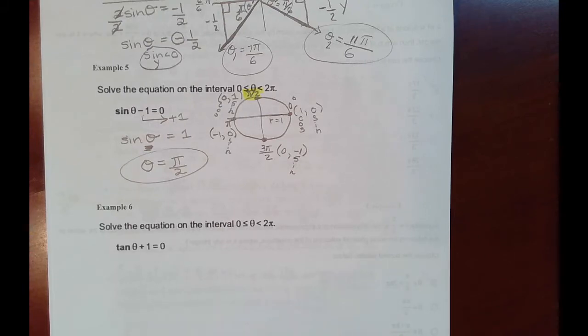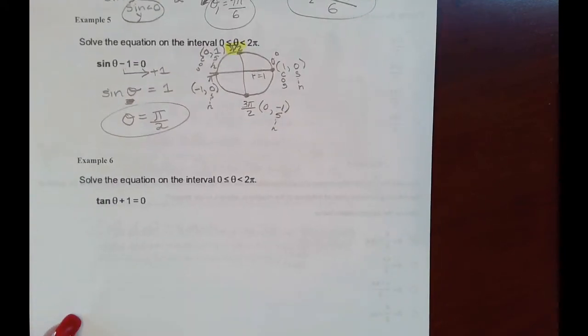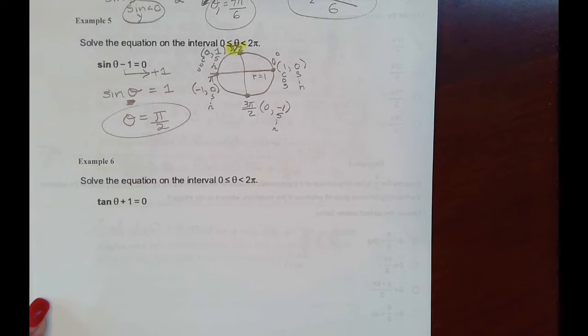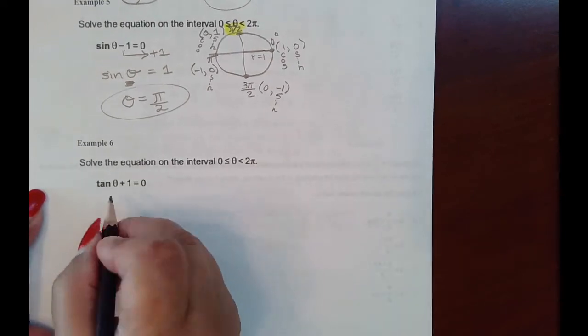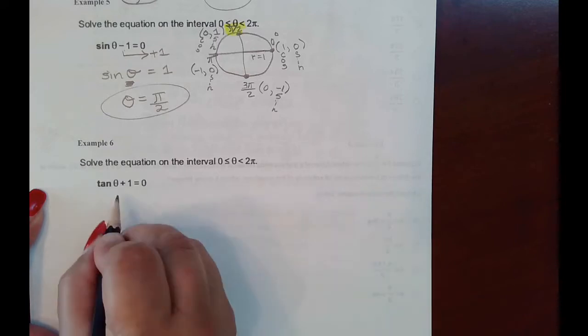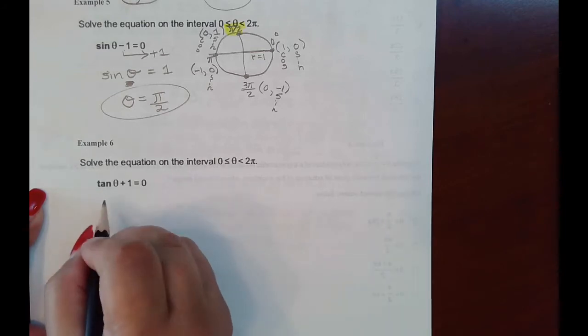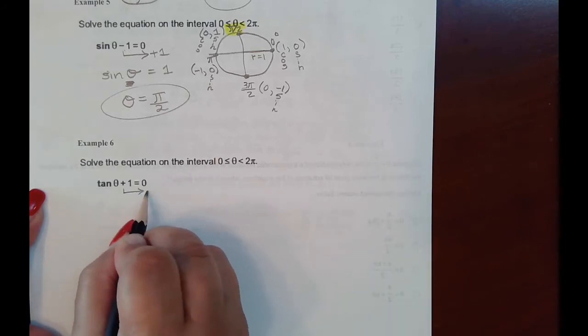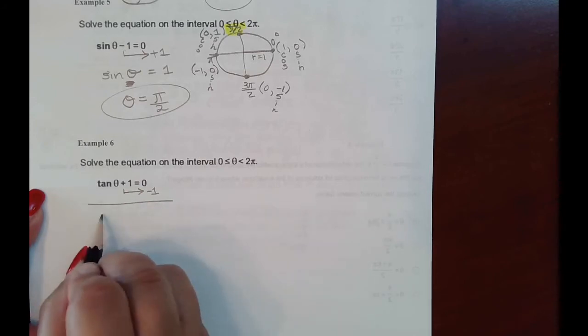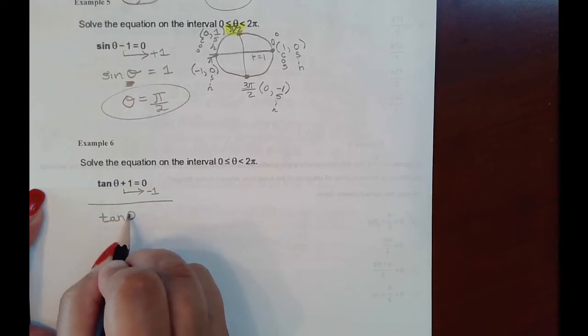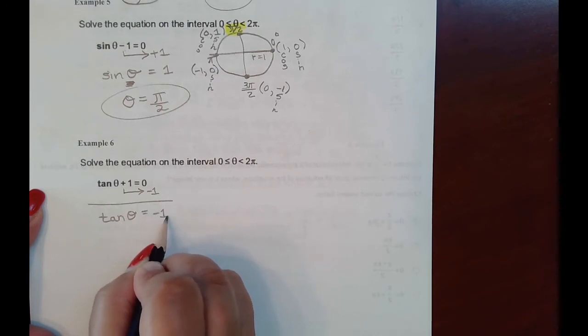Okay, moving to number 6. Okay, in problem number 6, we're going to be looking for where we have a tan value of -1, and that would happen because of this. This is a first degree equation. We're trying to isolate the trig word because that's the technique when you're solving first degree. So I'm going to move this over here, and that puts me in this situation that I just verbalized. We're looking for where is the tan value equal to -1.